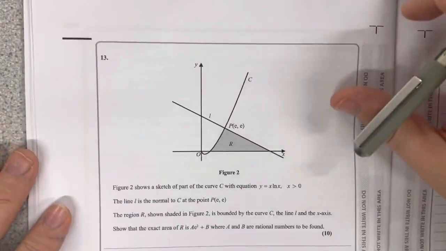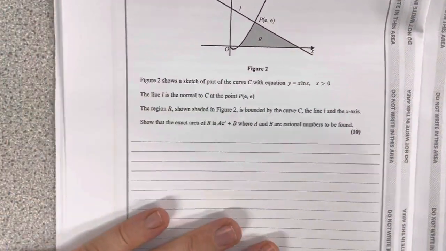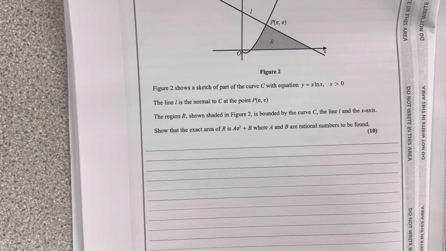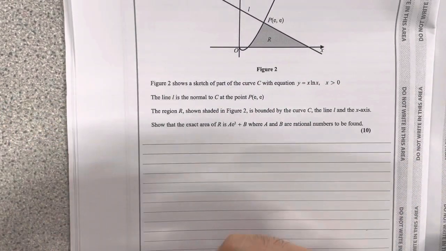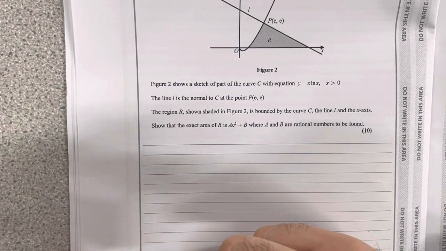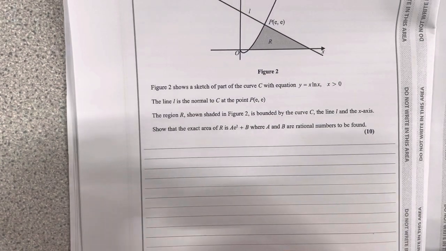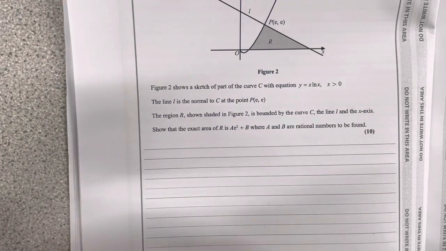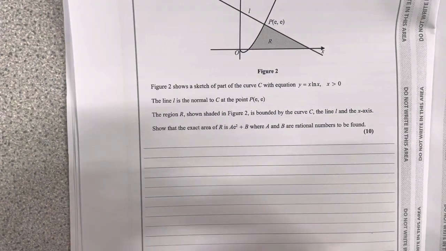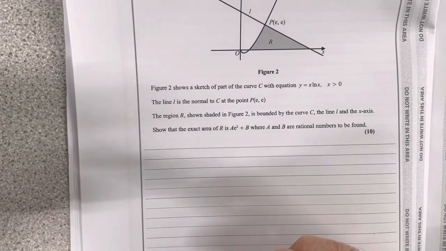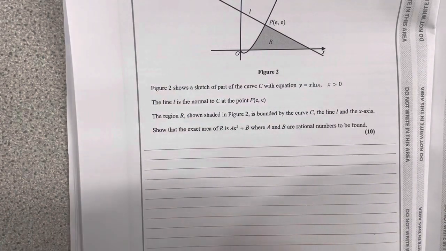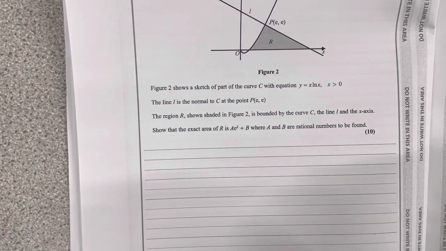Question 13. Figure 2 shows a sketch of part of the curve C with equation y equals x log x, for x positive. The line L is the normal to C at the point P, and the region R, shown shaded in figure 2, is bounded by the curve C, the line L, and the x-axis. Show that the exact value of R is a e squared plus b, where a and b are rational numbers to be found. Okay, so first things first, let's calculate the equation of that normal.